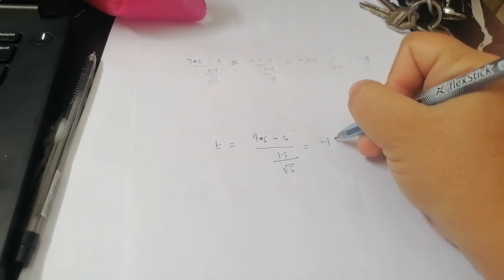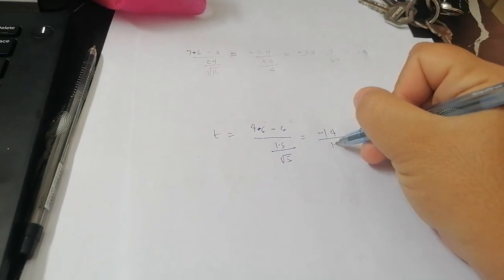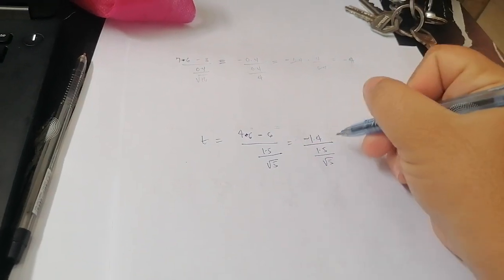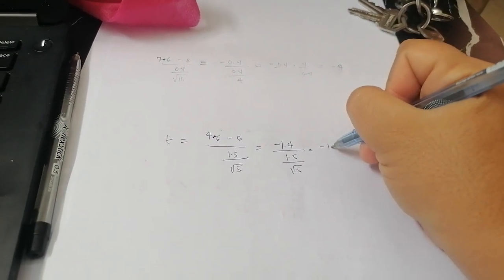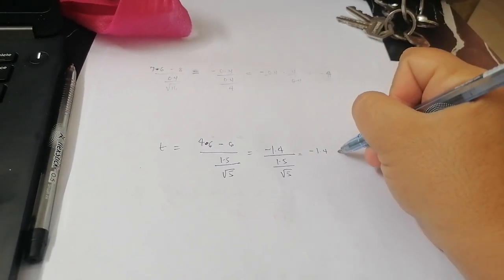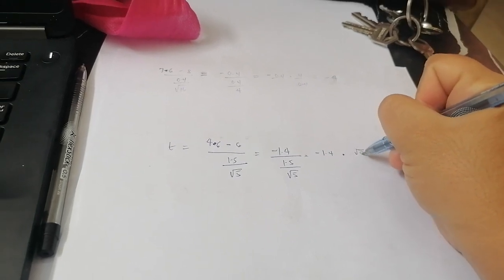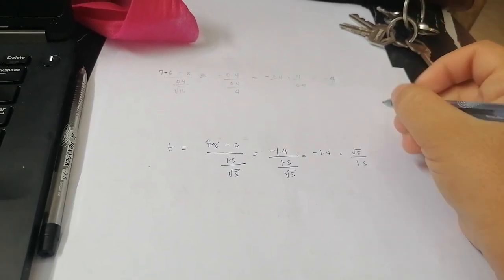Negative 1.4 divided by 1.5 over square root of 5. In that case, we take the reciprocal: negative 1.4 times square root of 5 divided by 1.5.